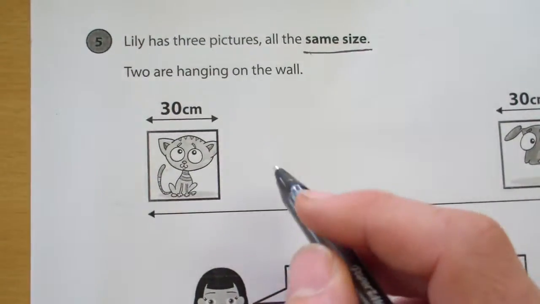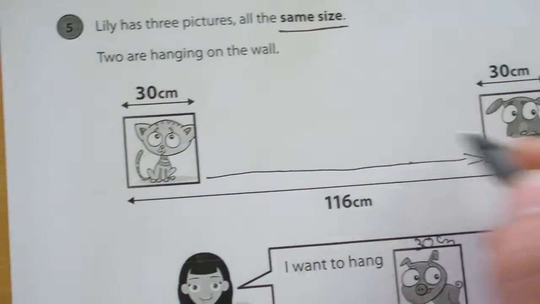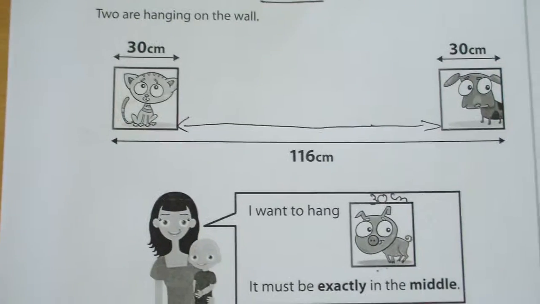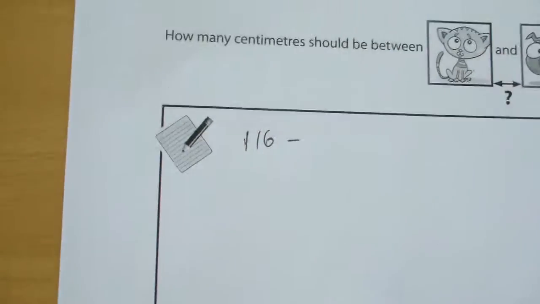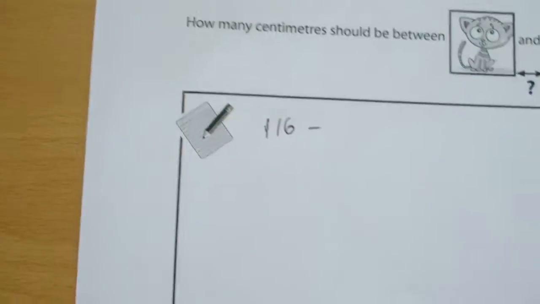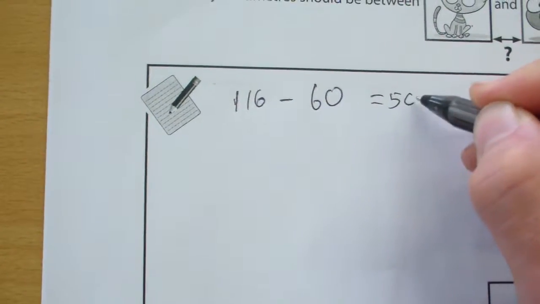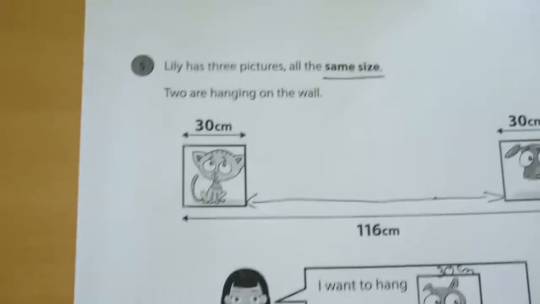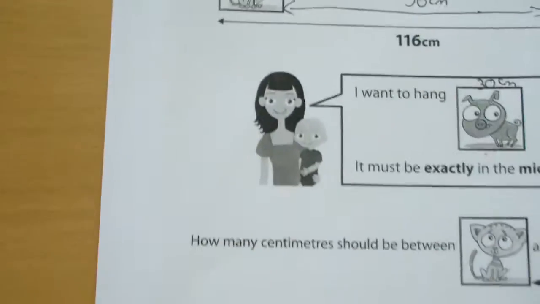So first thing that I'm going to do is I'm going to calculate the distance from the edge of both pictures, the inside edge. So we're going to do the total distance from one end to the other, 116, take away the 2 lengths of the pictures together, which is 60, to give myself an answer of 56 centimeters. So I know that this is 56 centimeters wide.